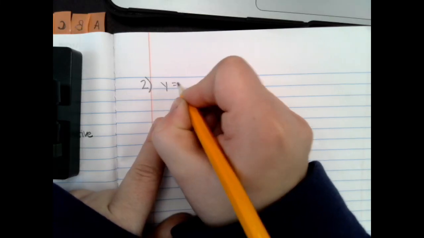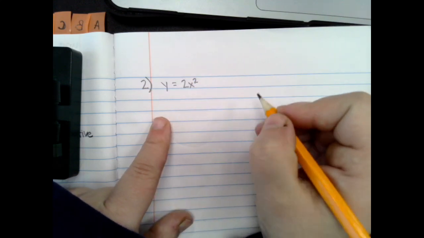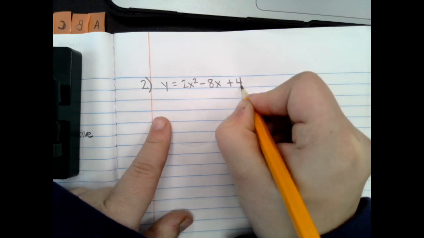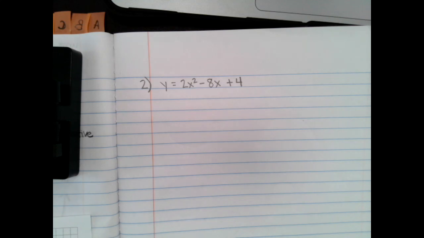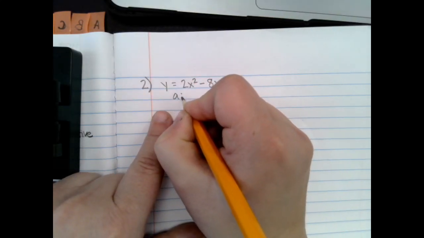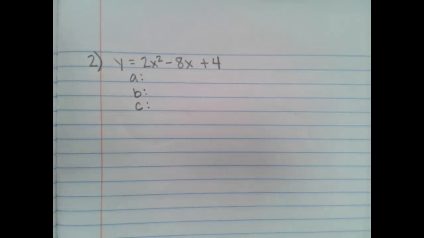All right, number 2, we have y equals 2x squared minus 8x plus 4. All right, so first step that we're going to do, eventually we won't write this step down. This is just a thinking step, but we're going to continue to write this down because it's only our second problem we're doing. So still using a little bit of those training wheels, those supports that we need.